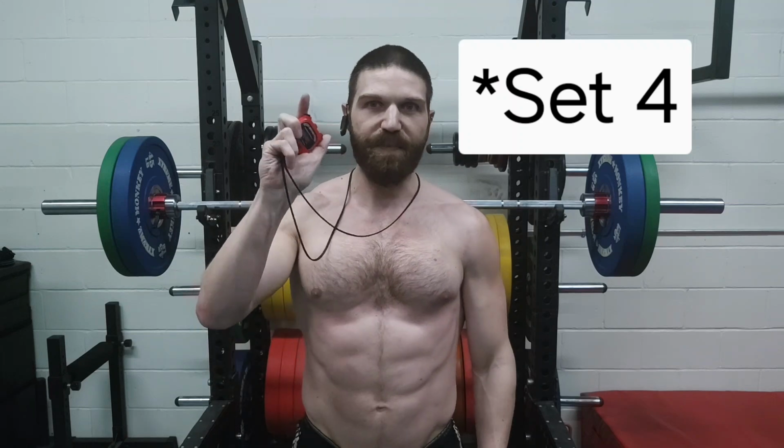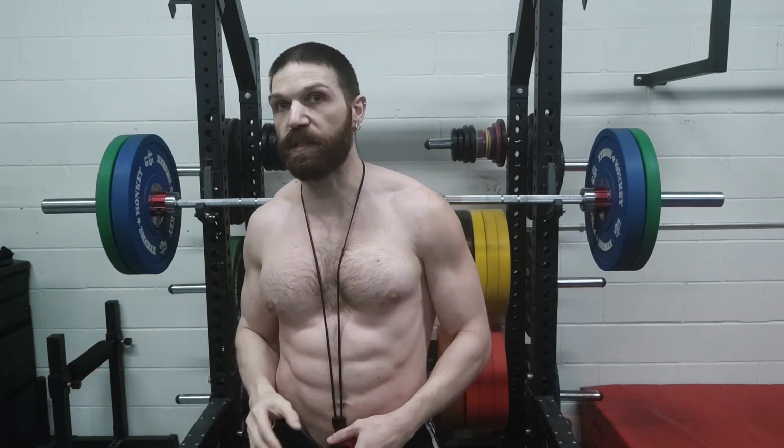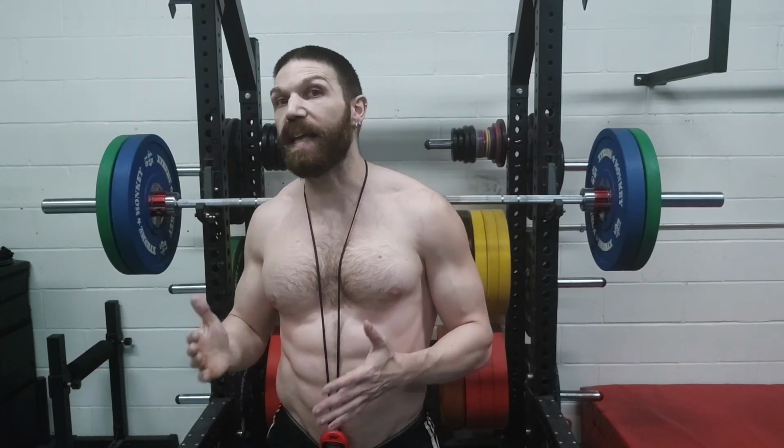Time for set number 5. And while we're resting, I've just got one final thing to note on the skin fold caliper methods before we move on to other various assessments that you can perform. With regard to the skin fold caliper method, it's only going to be as accurate as the practitioner who is administering the test and also the algorithm that is being used.